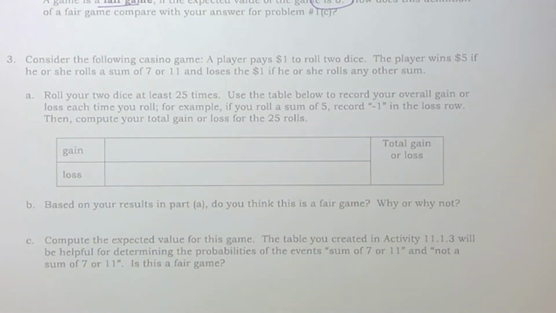All right, consider this casino game. A player pays $1 to roll 2 dice. The player wins $5 if he or she rolls a sum of 7 or 11, and loses the $1 if he or she rolls any other sum.